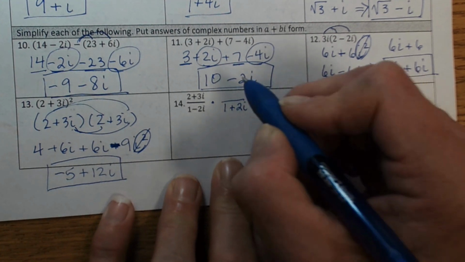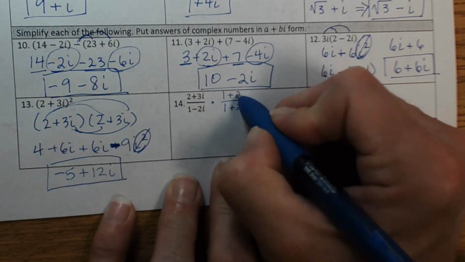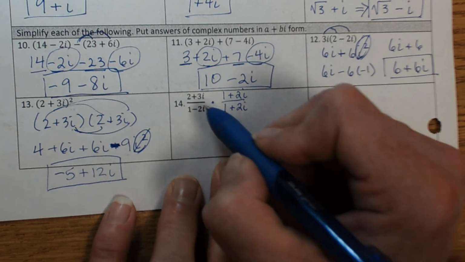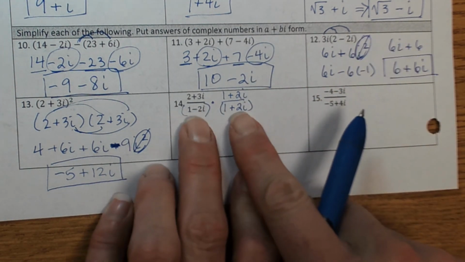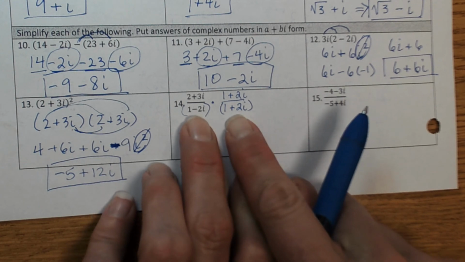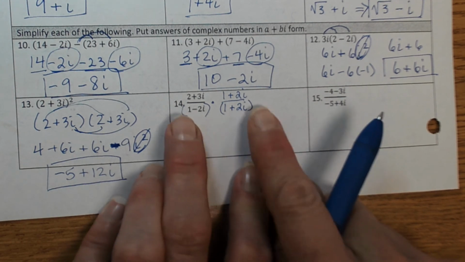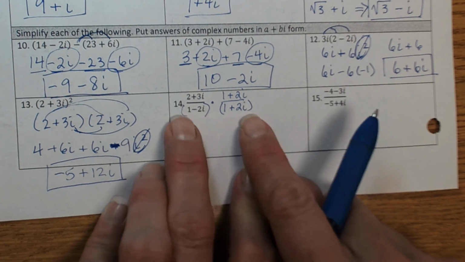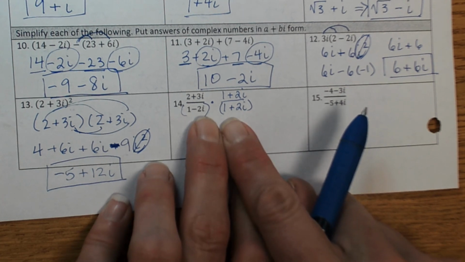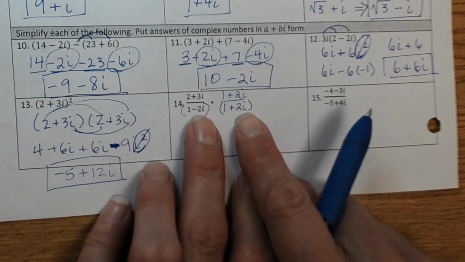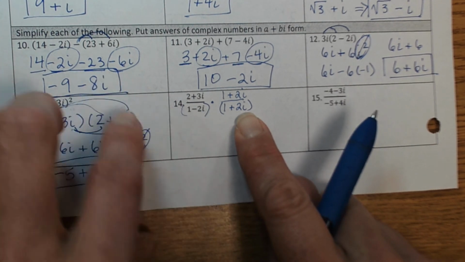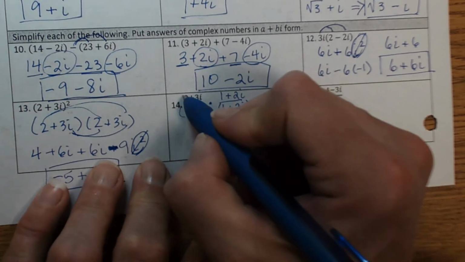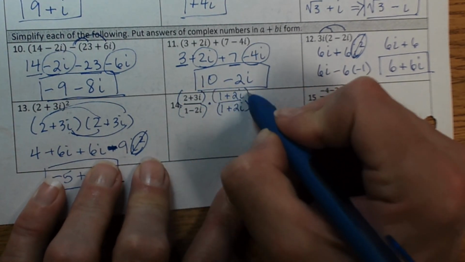Whatever I do to the denominator, I have to do to the numerator. Okay, and now we're going to FOIL. The reason that we do it by the conjugate is because these are like those difference of squares factors, right? So that inner part where we have the i terms, they go away. And then when we get the i squared, we can just change the sign, making it the opposite sign in the denominator. So we're going to FOIL both the numerator and the denominator.